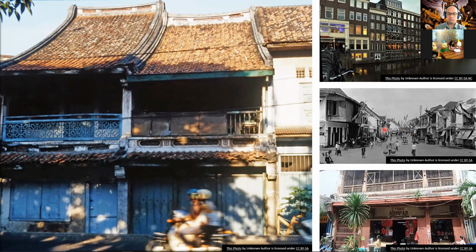In other words, the underlying principle of a shop house is mixed usage, mixed land use.